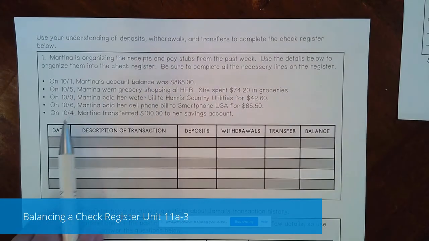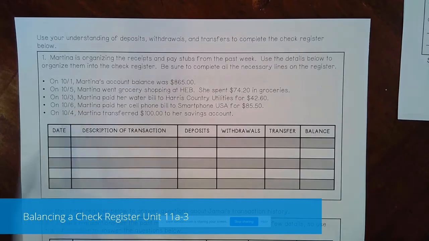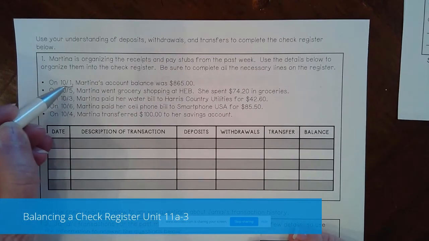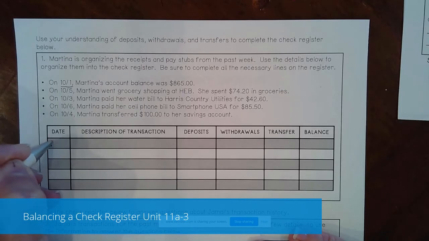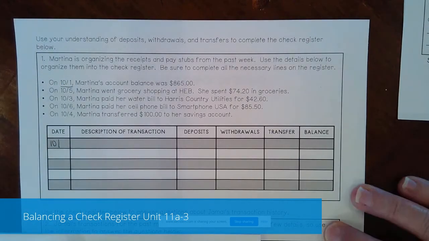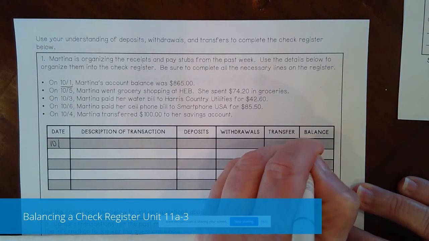So notice that they're not in the order of which they occurred. So it's really important to keep these in the order that they occur because that's what the bank will do. Especially if it's online banking, it goes immediately and does the transaction. So the first thing I want to do is go ahead and write my transactions down, and then I'll worry about the math portion. So on October the 1st, that's the first day I have, it says Martina's account balance was $865. So that's what we're going to start off with, $865.